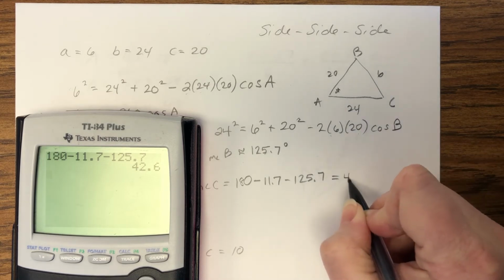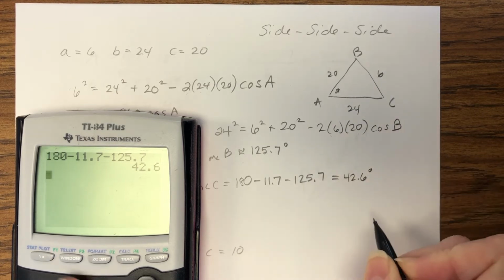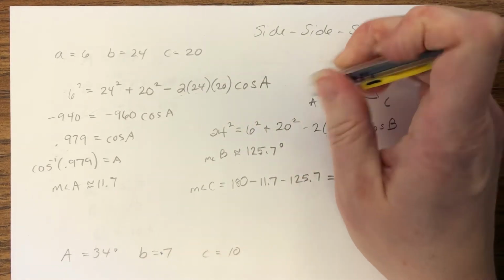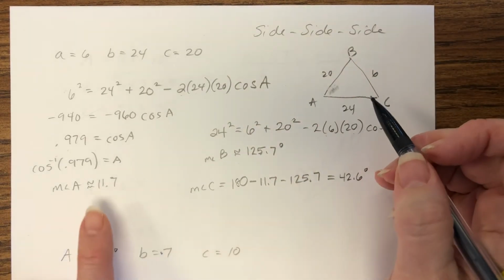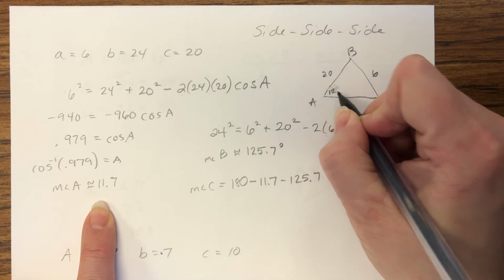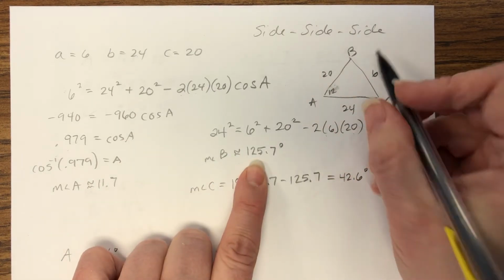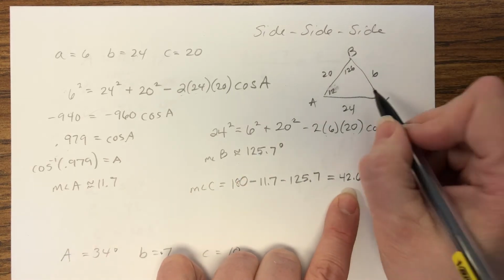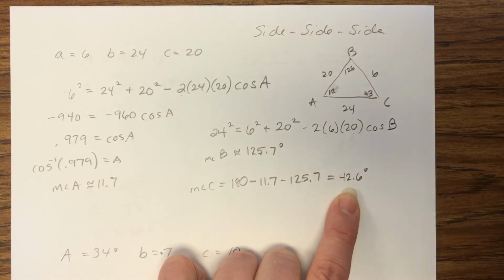And so this is approximately 42.6 degrees. So let's check. I'm going to go back up here to my lovely picture. Angle A was approximately 12, angle B was approximately 126, and angle C was approximately 43.